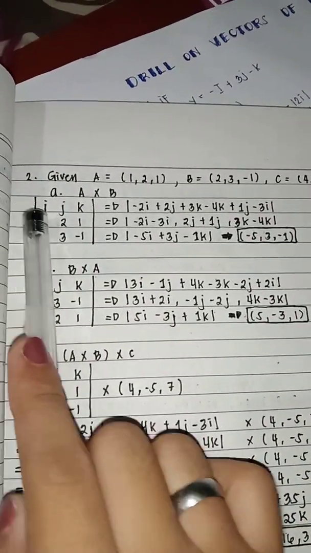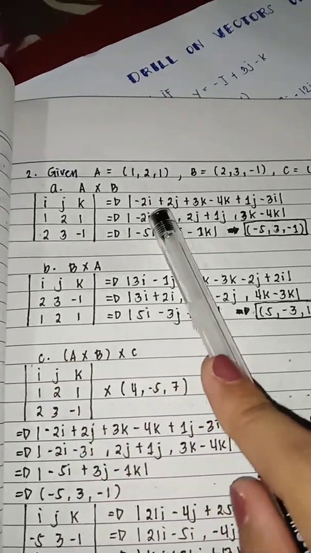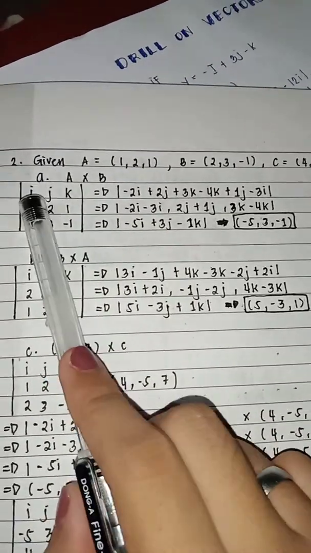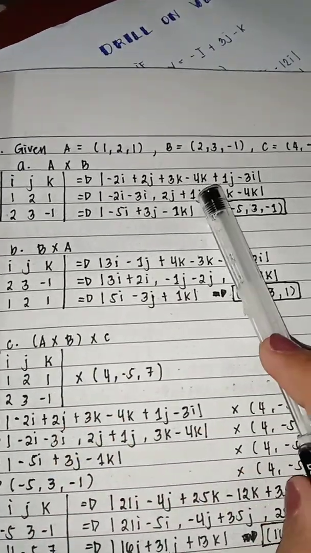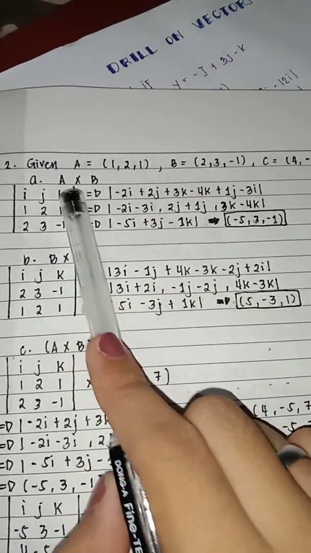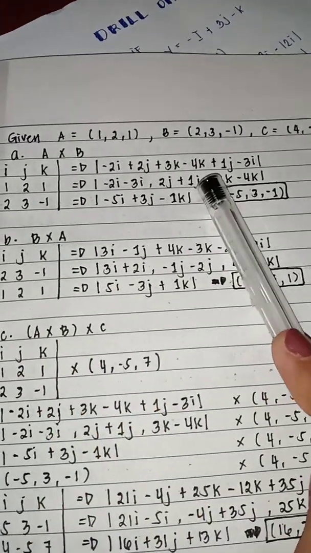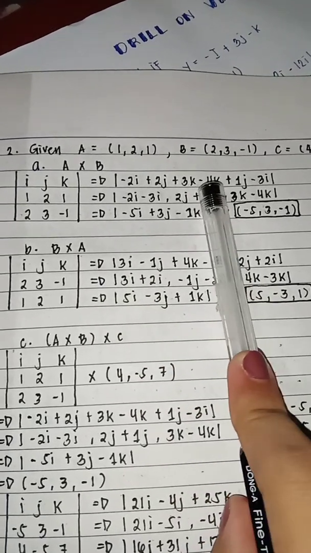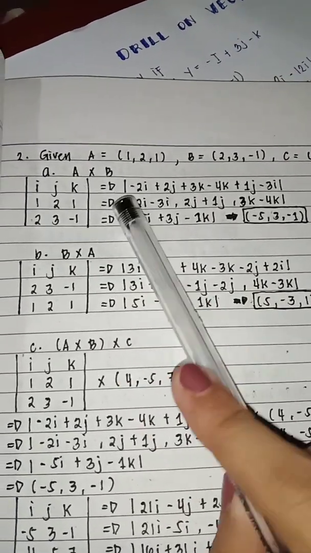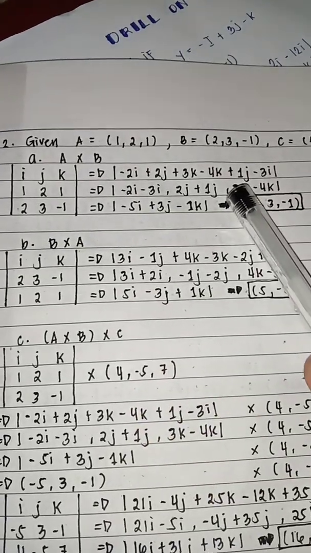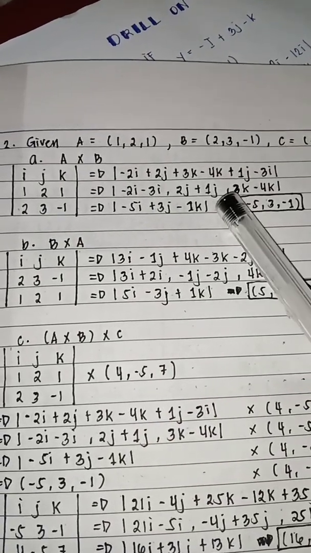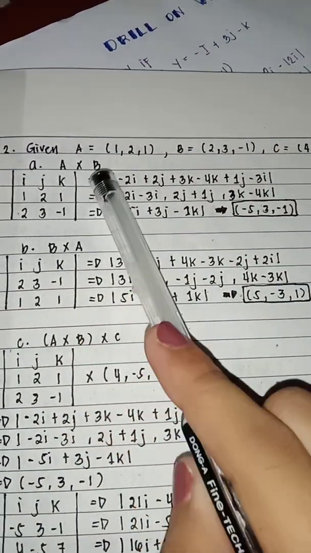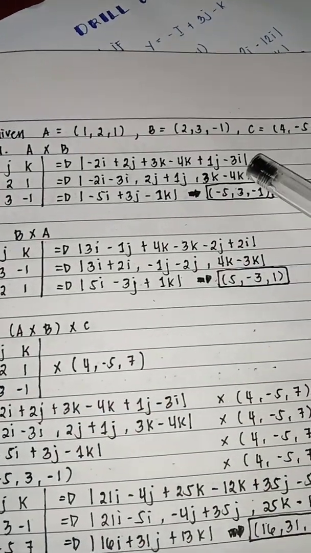i times 2 times negative 1 is equal to negative 2i. j times 1 times 2 is equal to positive 2j. k times 3 times 1 is equal to 3k. 2 times 2 times k is equal to negative 4k. 1 times j times negative 1 is equal to positive 1j. i times 1 times 3 is equal to negative 3i.